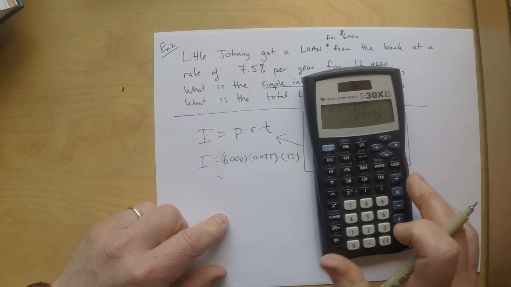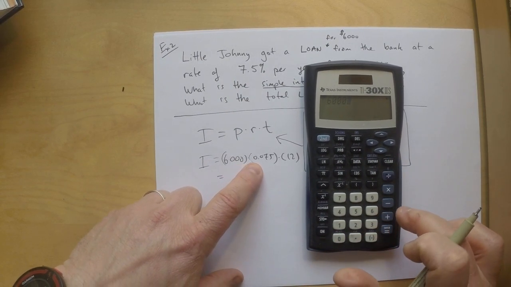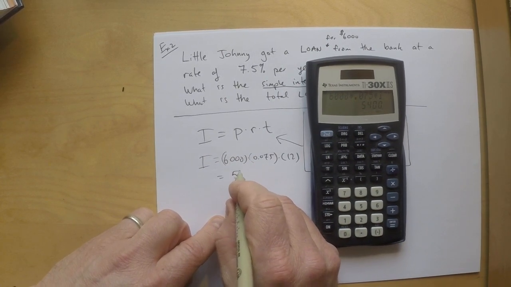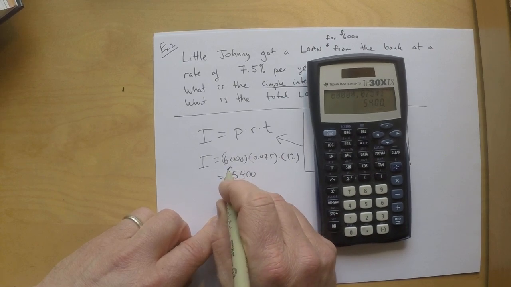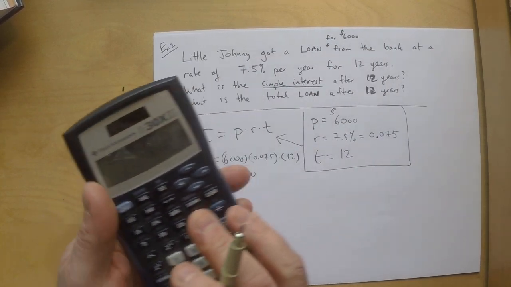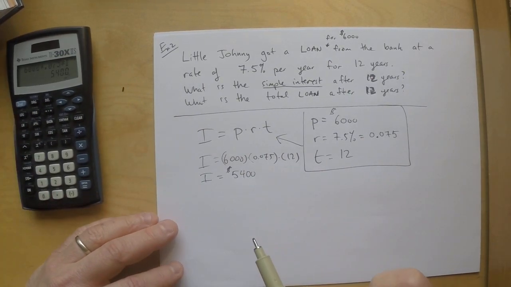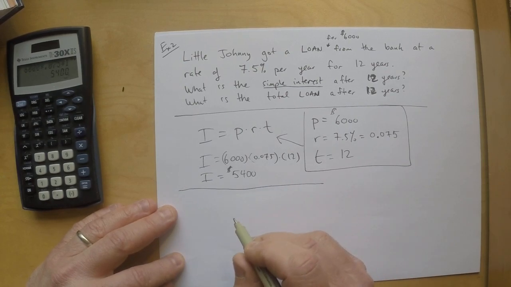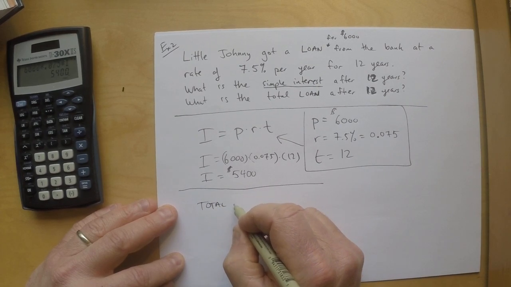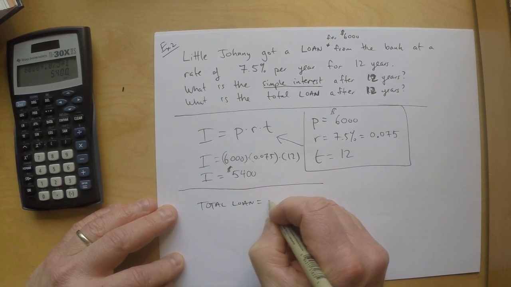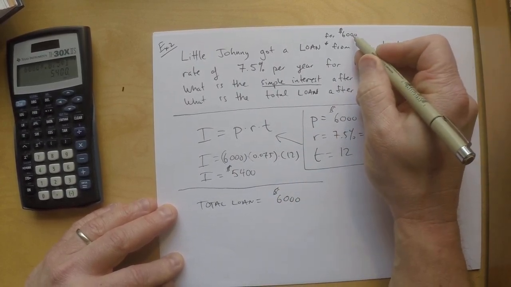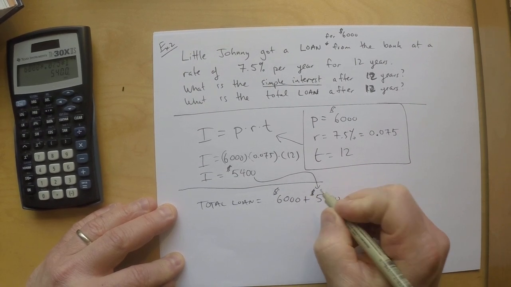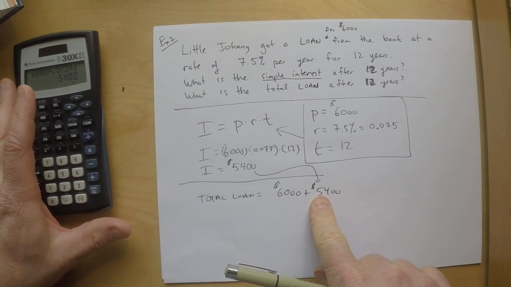Go to my calculator. Or if I don't have a calculator, I can do that by old school multiplication, but I've got better things to do right now. And you get 5,400. Now that's the interest. So poor little Johnny, after 12 years, if he doesn't make any payments to the bank, the total loan for his little $6,000, he's going to owe the $6,000 that he went in to get originally, plus the bank says, "Johnny, you have to pay the interest as well that you've gained over that time."